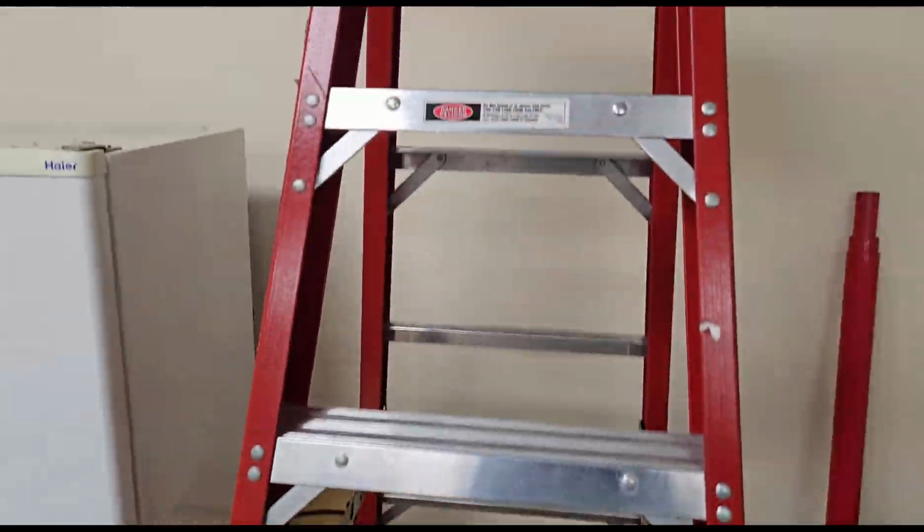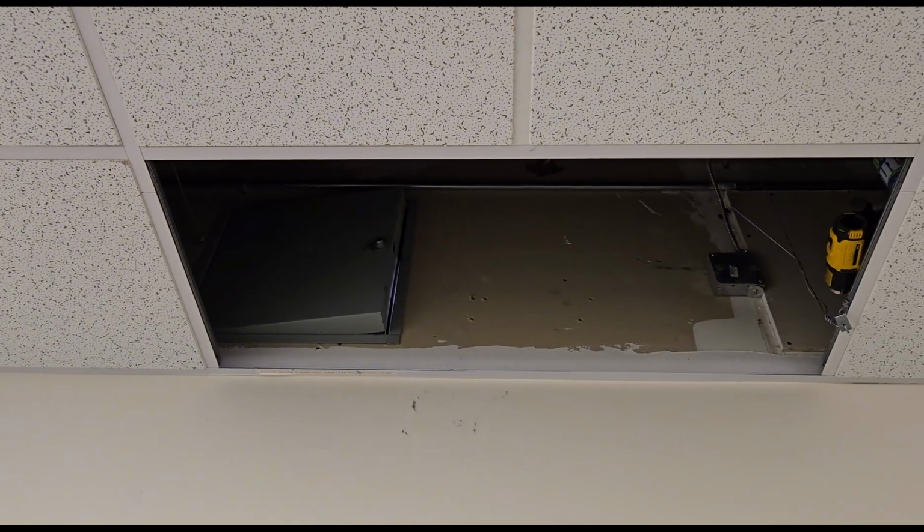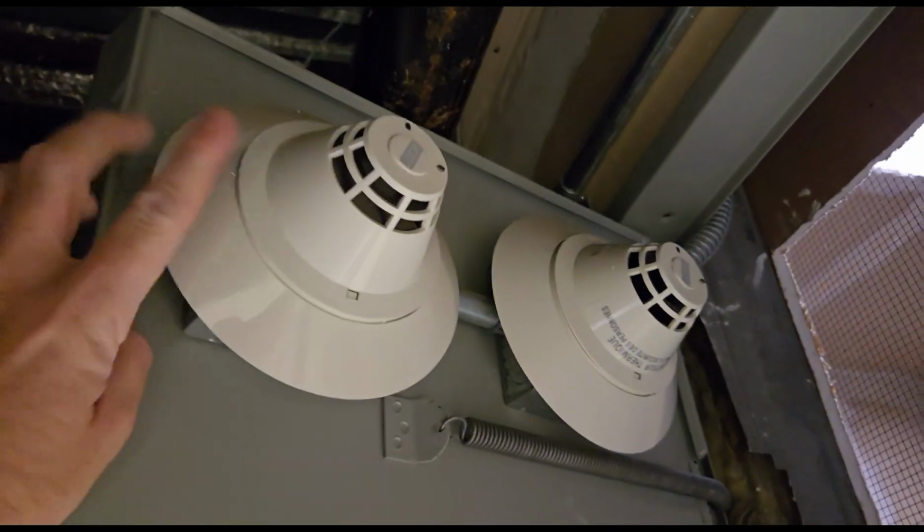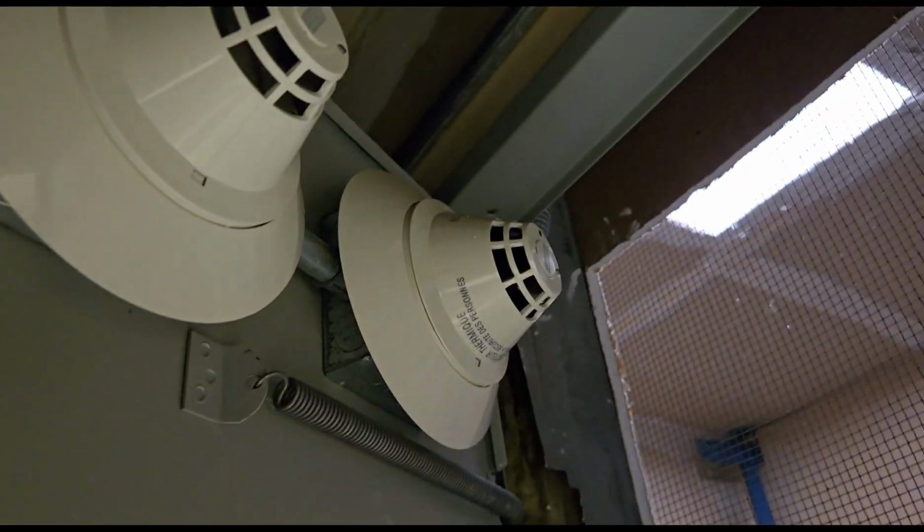All right, now we're here at the elevator shaft smoke and heat, which is above the ceiling tile. So we're gonna come up here. I've already opened the door. We have our smoke here on the left and our heat here on the right.